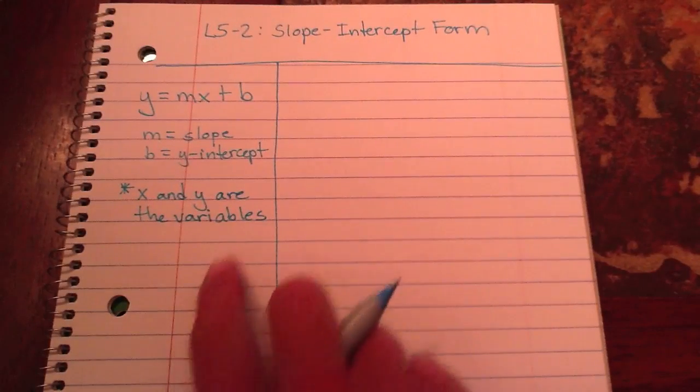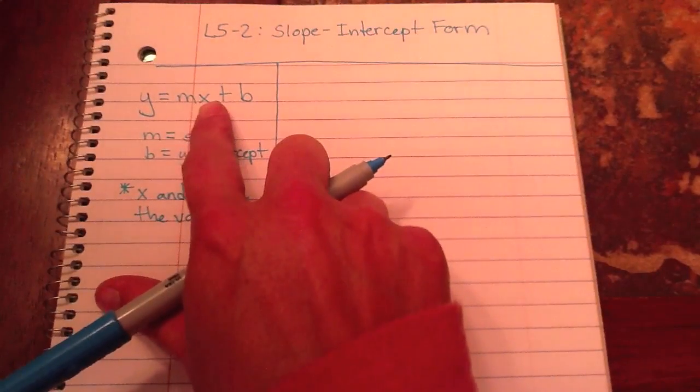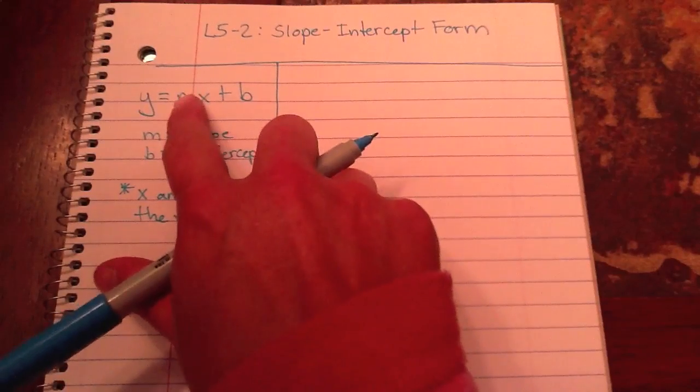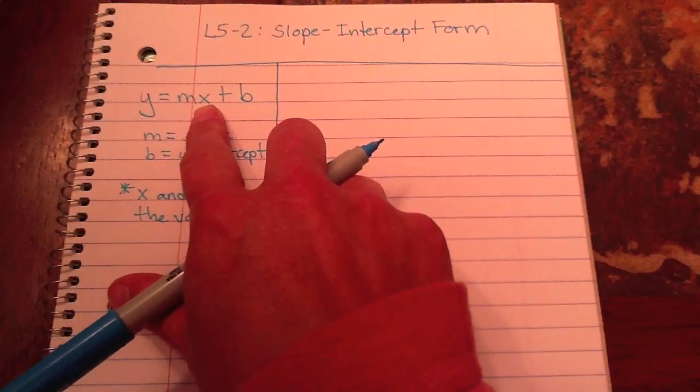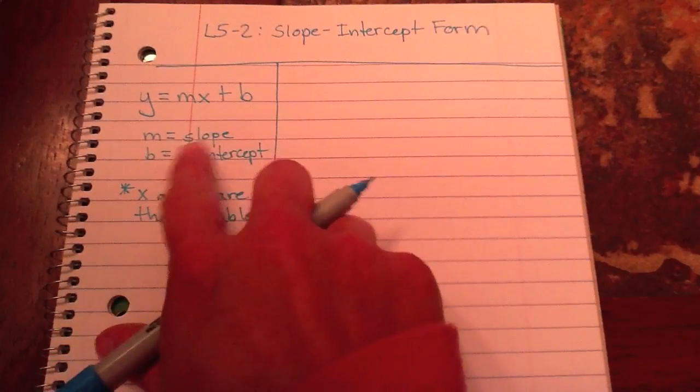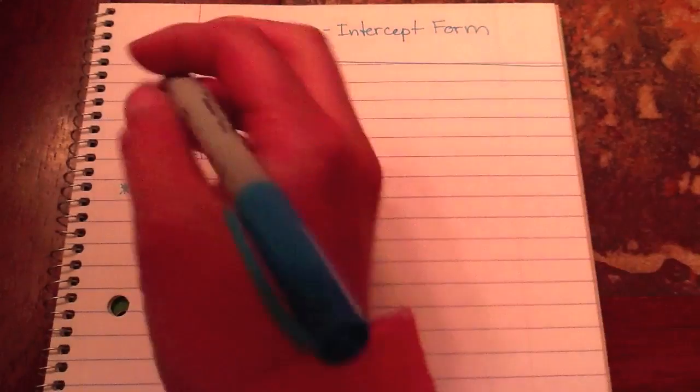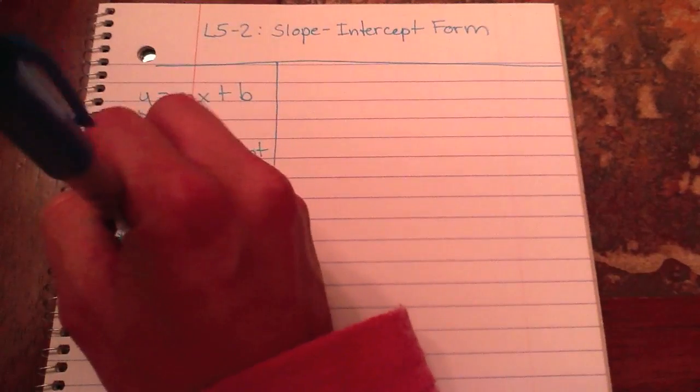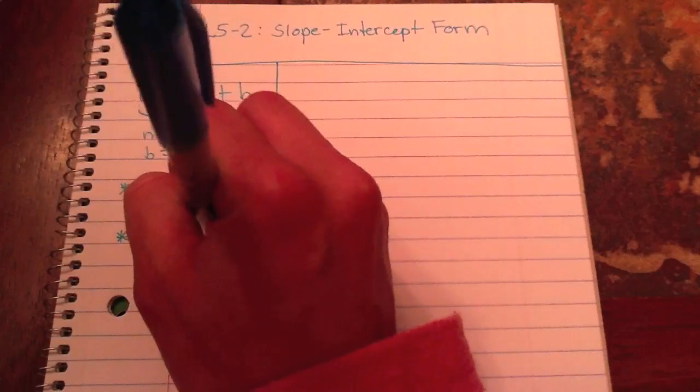One of the common mistakes I see is that students think that mx is your slope. So they end up taking whatever numbers here with x. Make sure you don't do that. M is your slope, x is your variable. So just remember, x is not part of the slope.